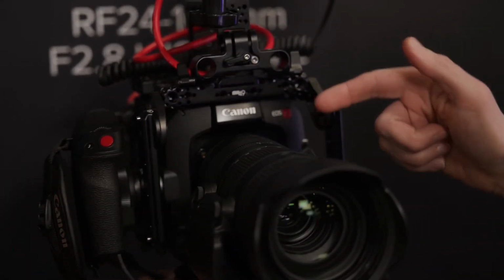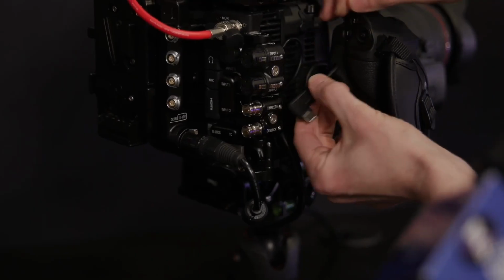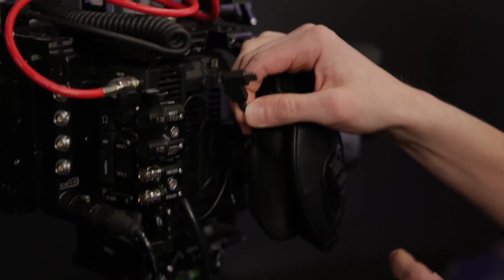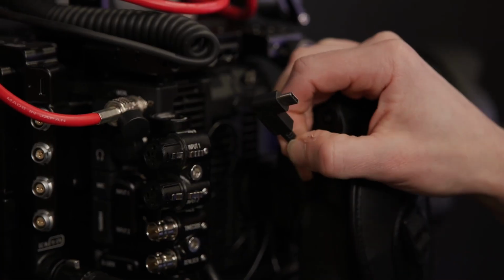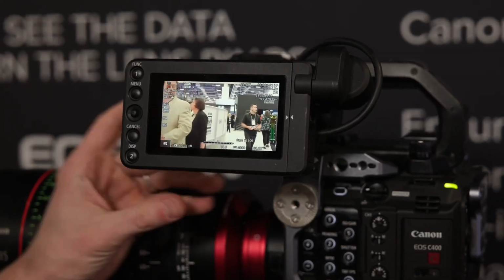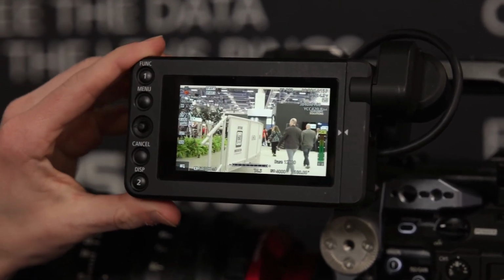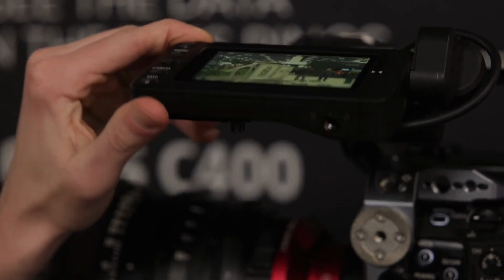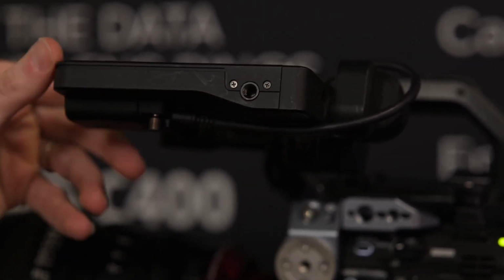The standard hand grip comes with the camera like it has for years since the original C300. The hand grip actually connects via a USB-C connector, which is a departure from before where we were using a proprietary connector for that. And this is the brand new 3.5-inch LCD screen that comes with the camera. We've redesigned it in such a way that there's the USB-C connector right underneath there.